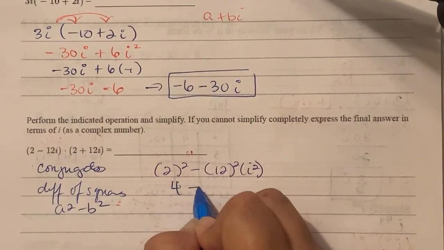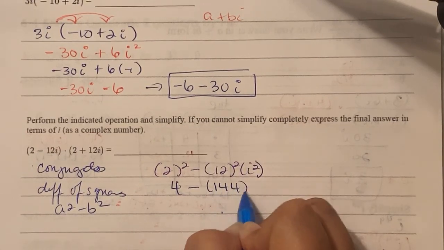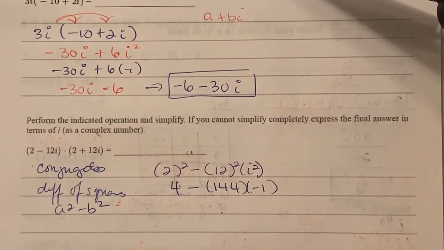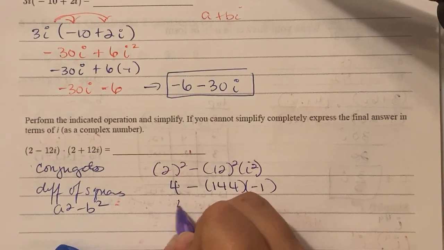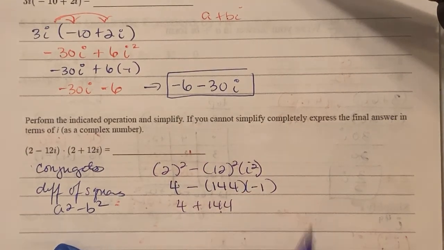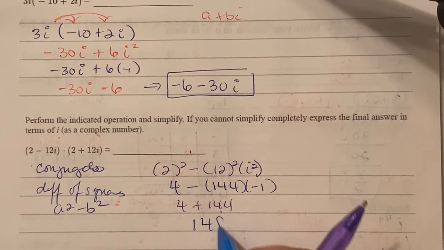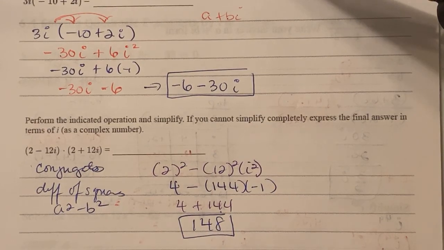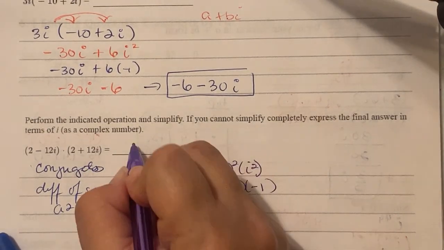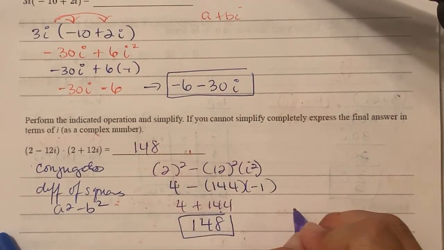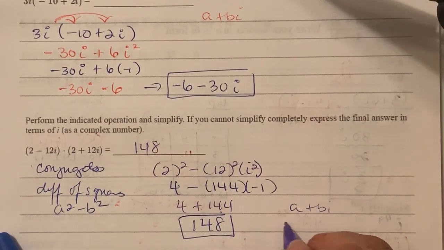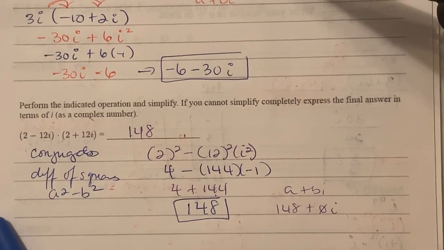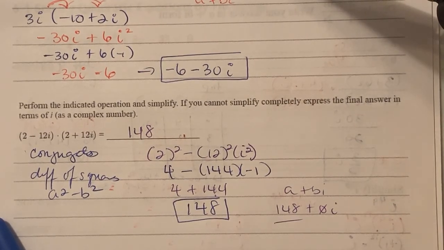So we become 4 minus 144 times negative 1. 4 plus 144, so we get 148. So our final answer would be 148. If they want it in the form of a plus bi, then you would do 148 plus 0i. But I would just leave it as 148 as an answer.